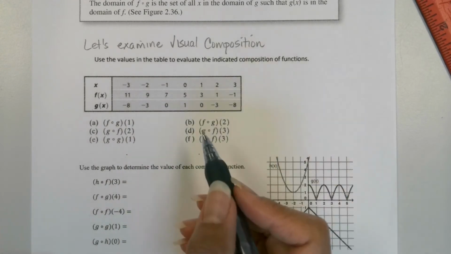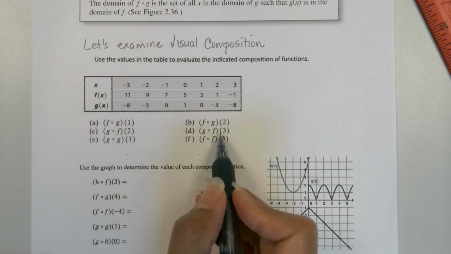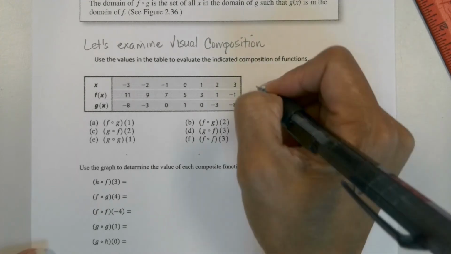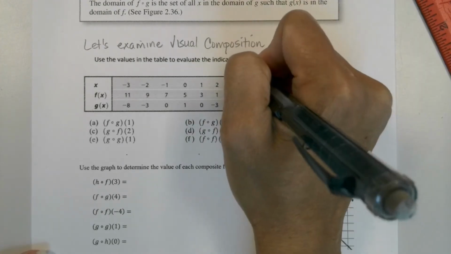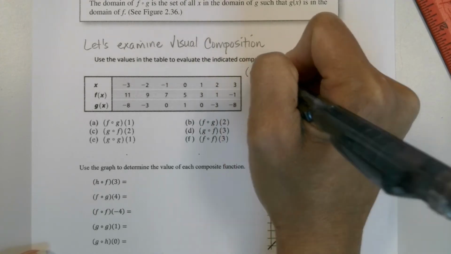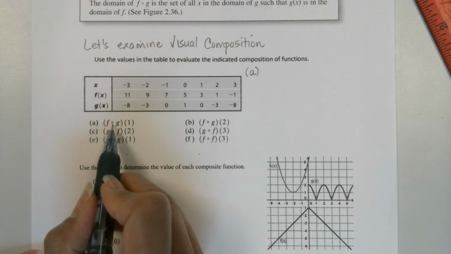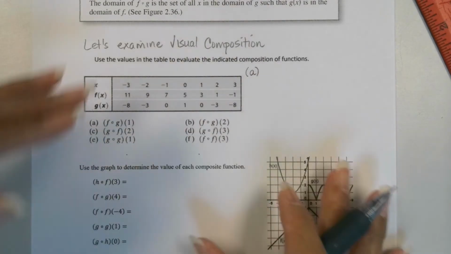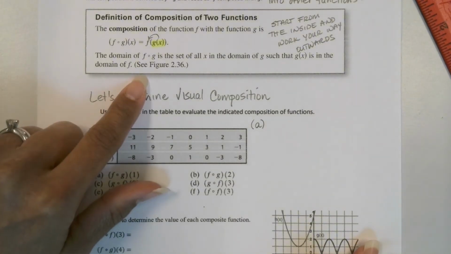Now, we're going to use this table to sort out these problems and work them out. So I'm going to use this white space here on the right because it's more space. And let's start out with A. So let us rewrite f composition g of 1. I'm going to rewrite it the way I learned up here in the notes.